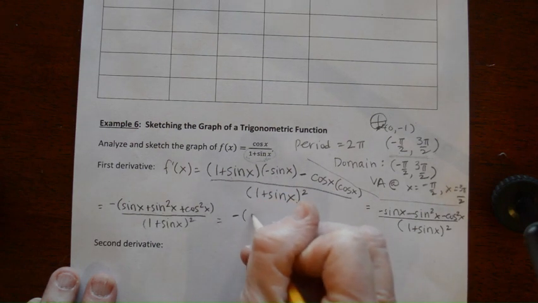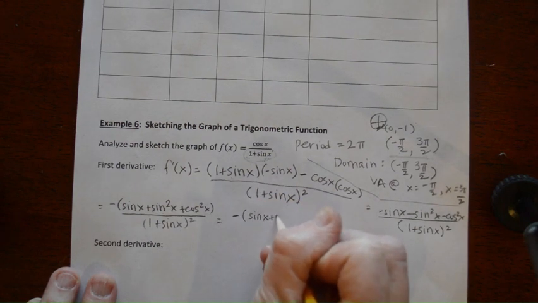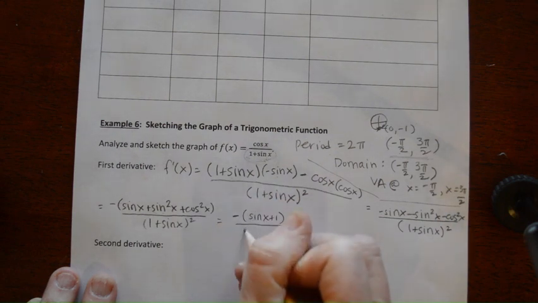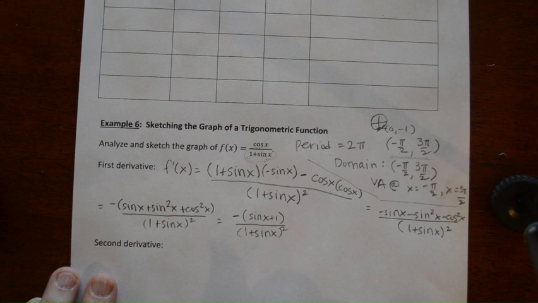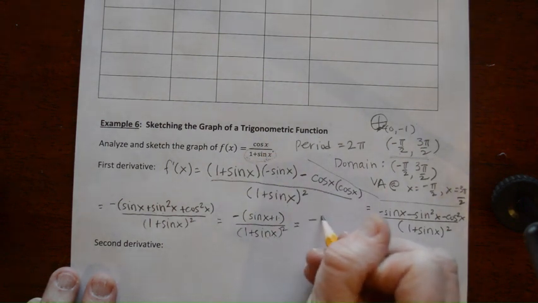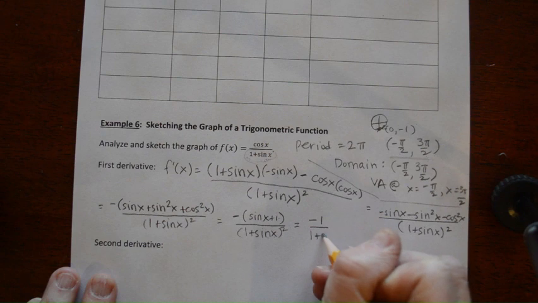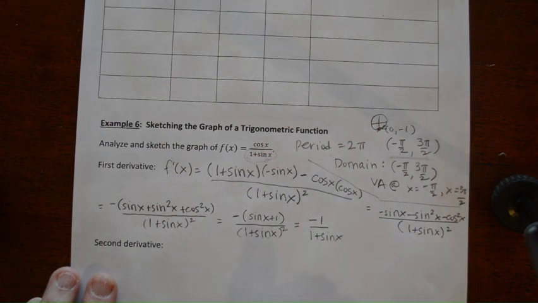So we end up with negative quantity sine x plus 1 over 1 plus sine x quantity squared. That is a beautiful thing right there, because our sine plus 1 and one of our 1 plus sine factors down here cancel. And so we end up with negative 1 over 1 plus sine x as our first derivative.